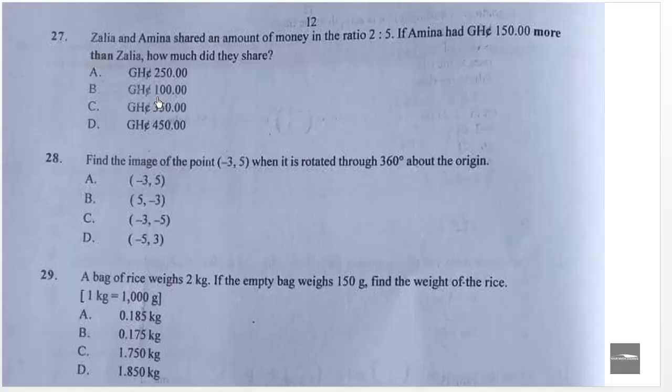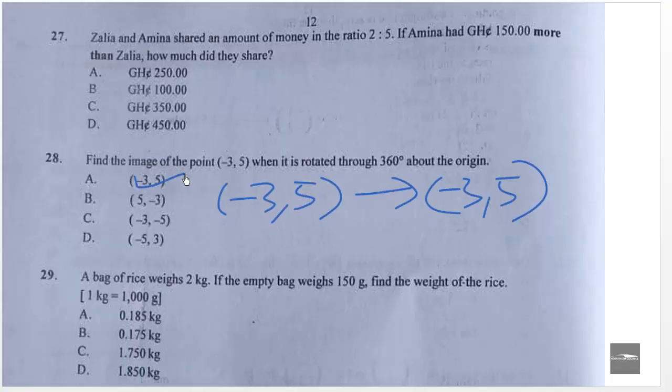A bag of rice weighs 2 kg. If the empty bag weighs 150 grams, find the weight of the rice. So 1 kg is equal to 1000 grams. So it means 2 kg will be 2000 grams.